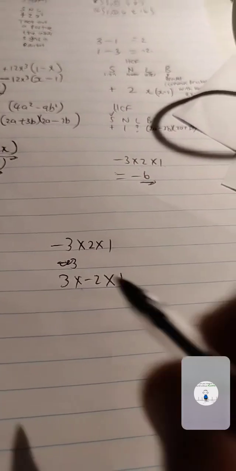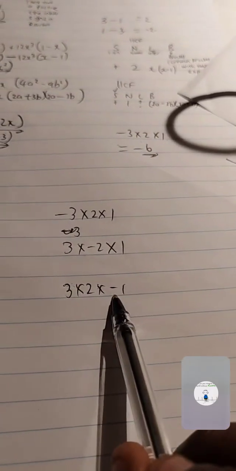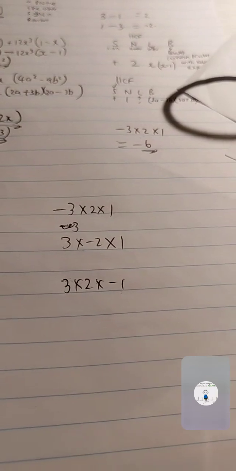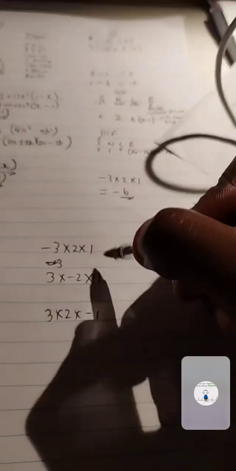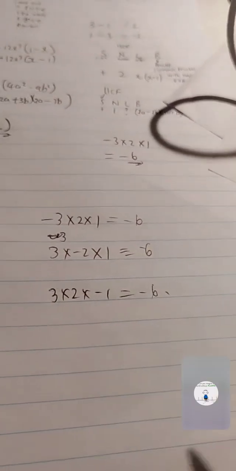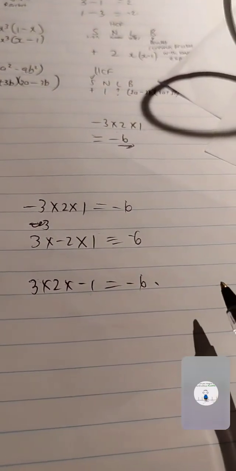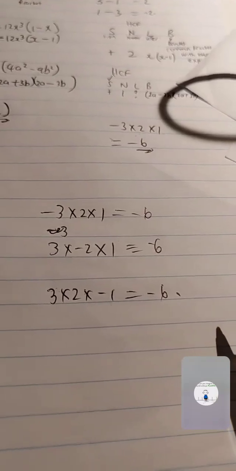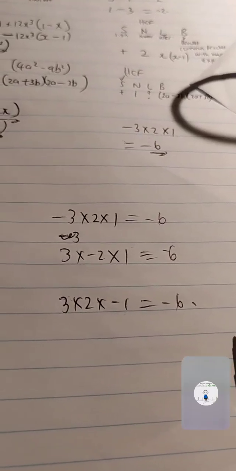No. So if I decide now I'm going to say 3 times 2 times negative 1, attaching the negative sign to 1, does the answer change? No. I still get negative 6 here, negative 6 here, and negative 6 here. Now I get it. All right.